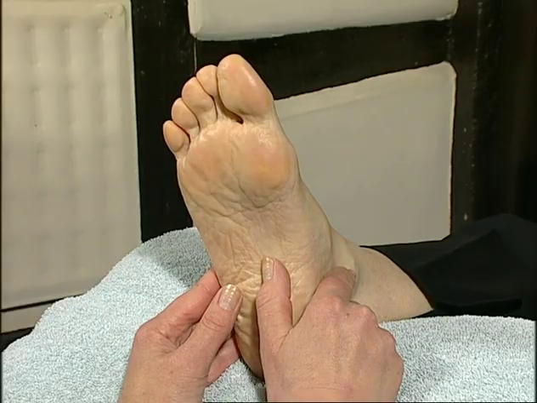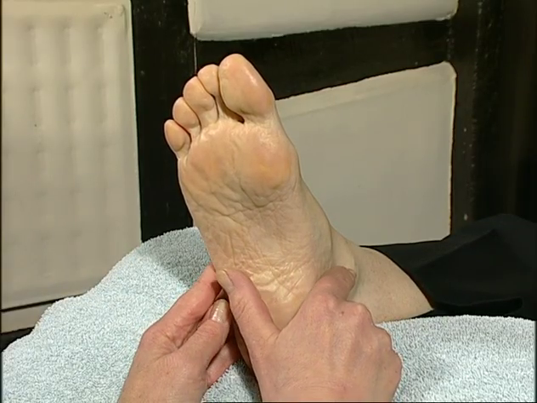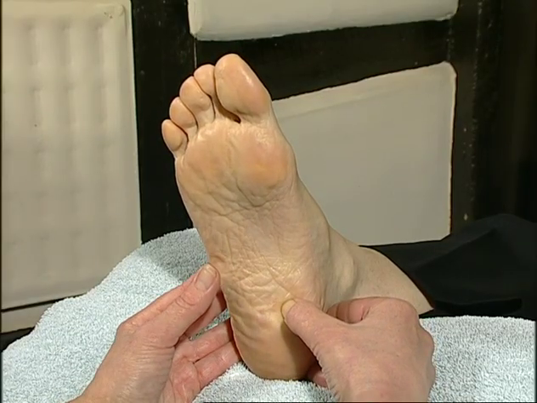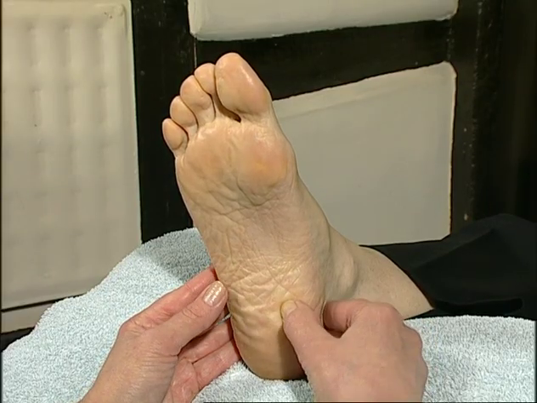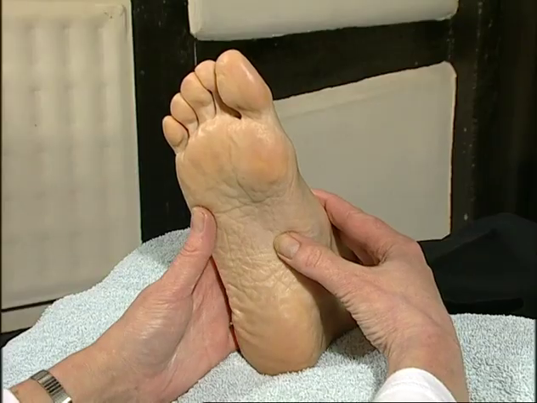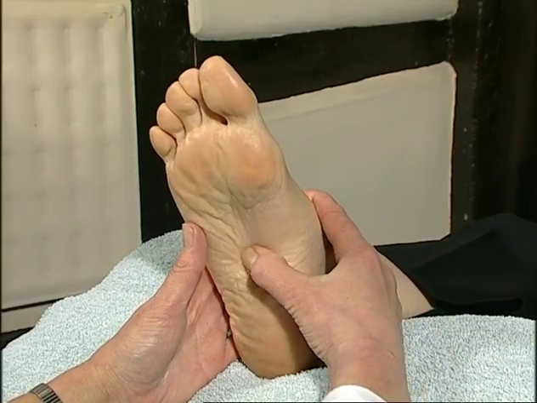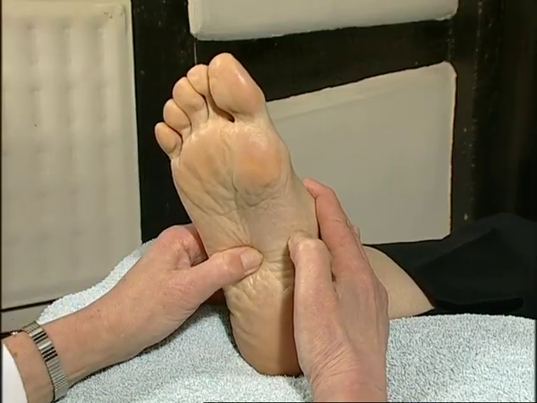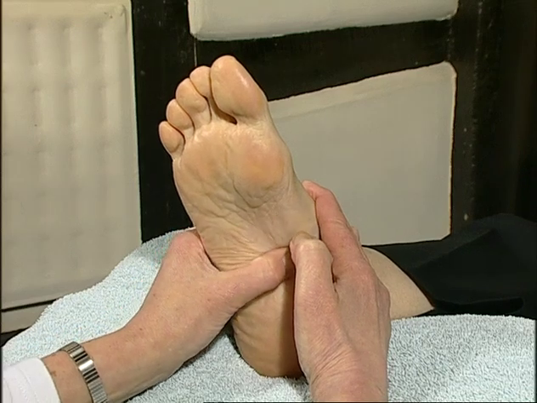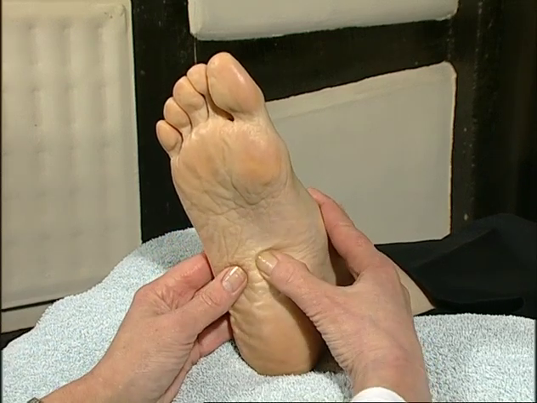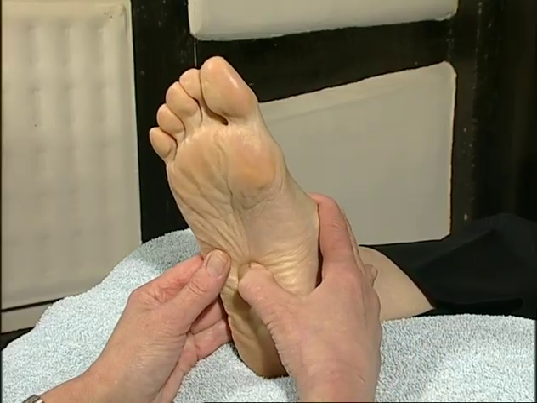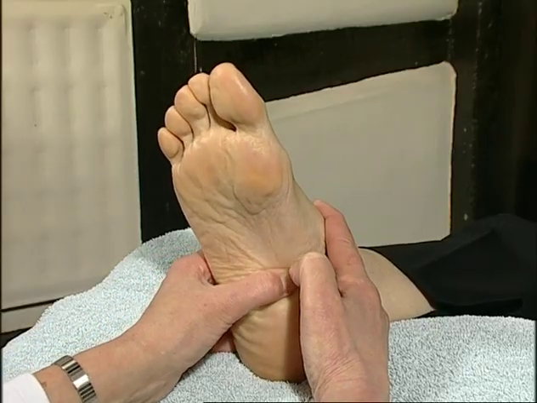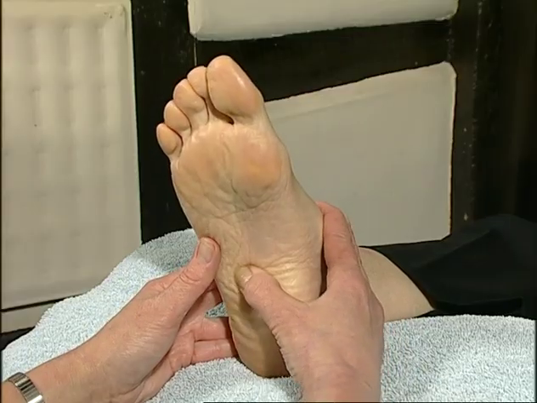Then the area for the small intestine. So this you find from waist level down to the area above the pad of the heel, zones 1, 2, 3 and 4. So start in zone 1 with the right thumb, work across at waist level. When you get to zone 4, change hands and come back with the left thumb across to zone 1, a little bit lower than you worked the first time. And then just keep repeating those movements until you've filled in the whole area between waist level and the pad of the heel, and that whole area will relate to the small intestine.